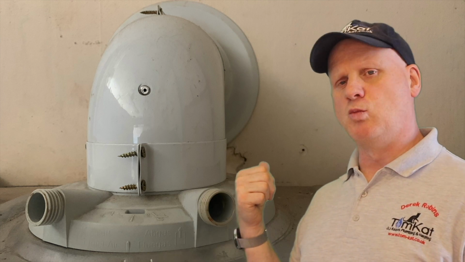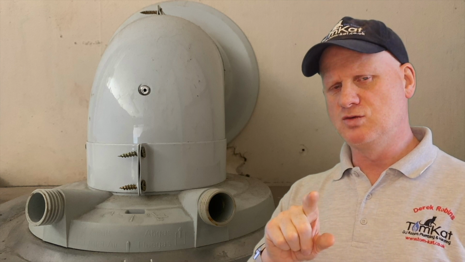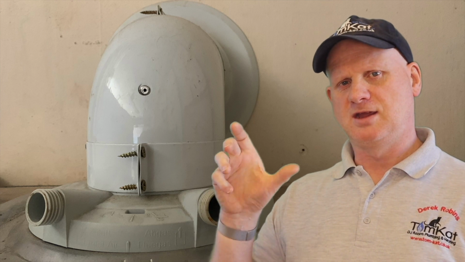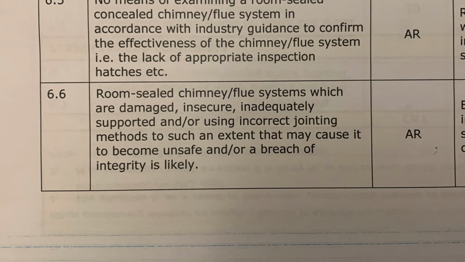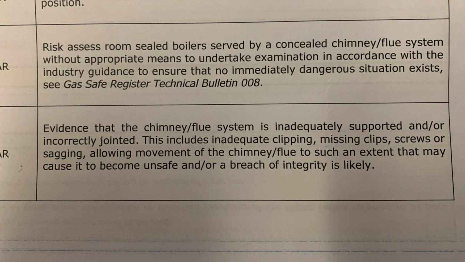Well, we've actually got wood screws holding the collar on, and then there's no screws actually holding the collar to the turret and the flue elbow. So what does it say about that then? Again, this comes under 6.6, but if we look in the comments to the side of it, it's at risk: evidence that the chimney flue system is inadequately supported and/or incorrectly jointed.